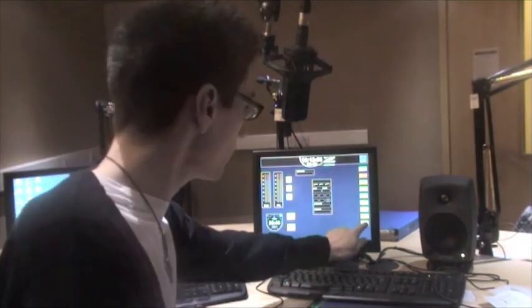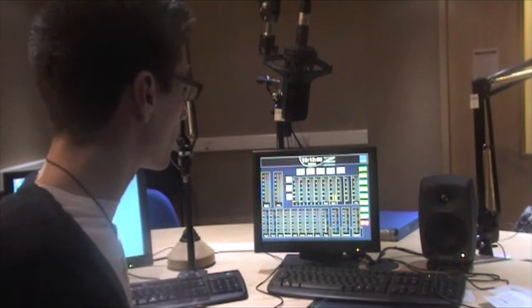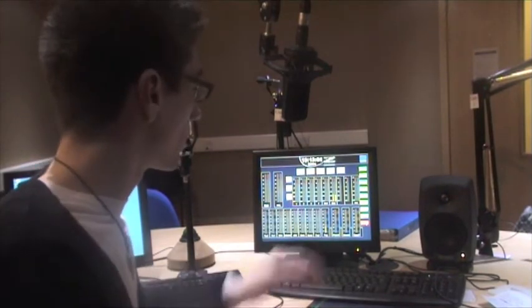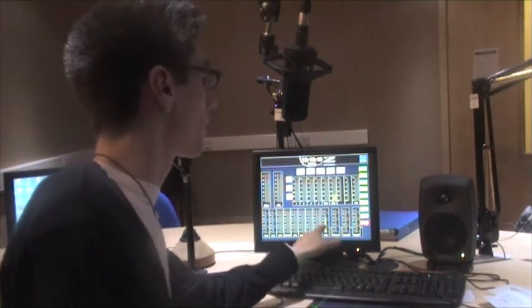Okay, and probably the most important thing on this is meters. The meters will give you an example with the visual sound levels coming in from the mic. So if you can see presenter here, this is the mic next to me. So if I start talking really loudly, we can see it peaking very close to the red.